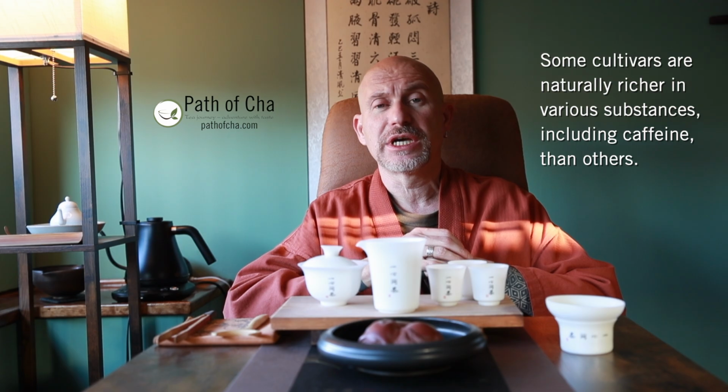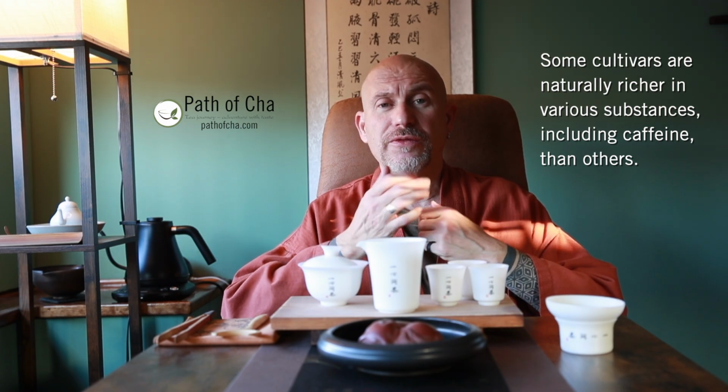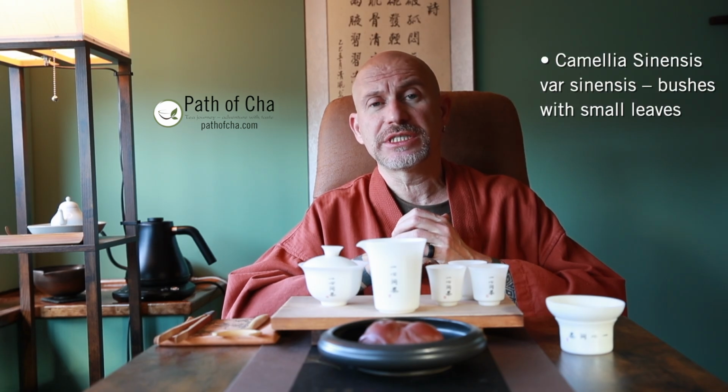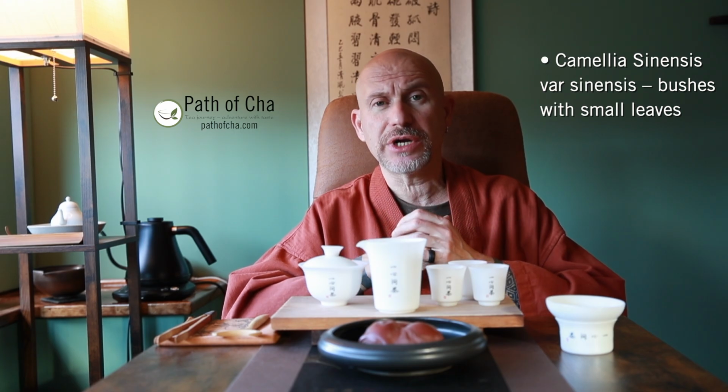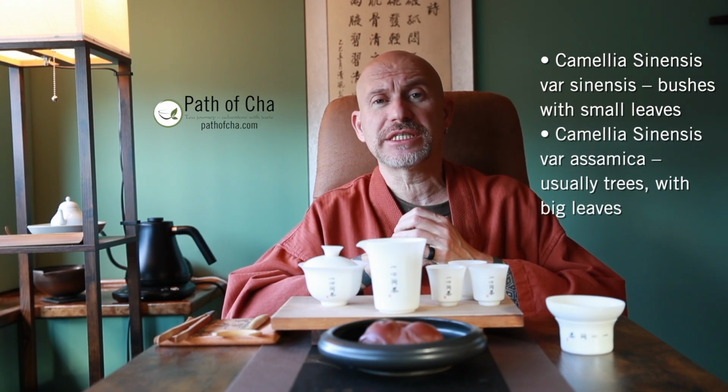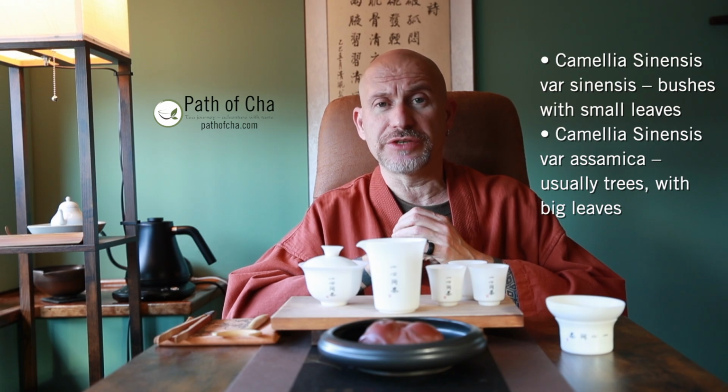Also, another thing that affects the levels of caffeine and catechins is the type of the plant. Different cultivars naturally have different levels of these elements. All teas belong to the Camellia sinensis plant, but there are different variations. The most common ones are Camellia sinensis var sinensis, which is a small leaf varietal, and Camellia sinensis var assamica, which is a large leaf varietal.